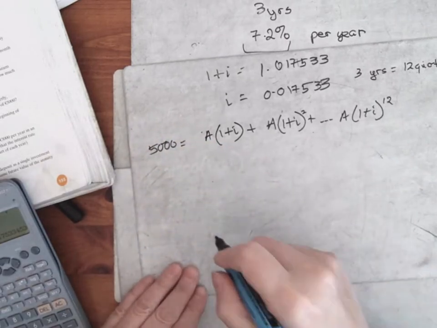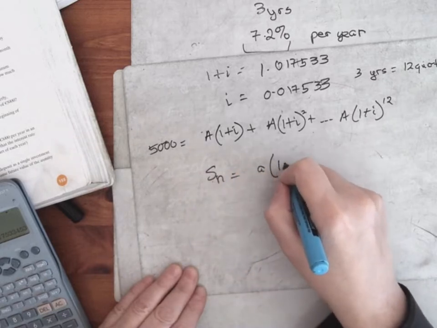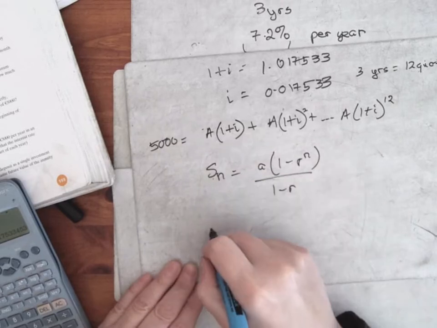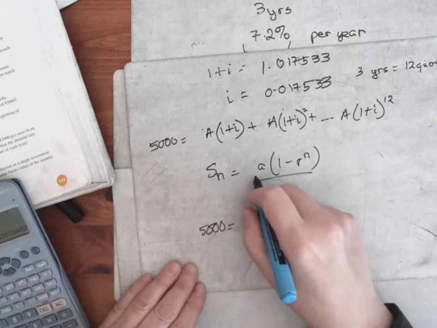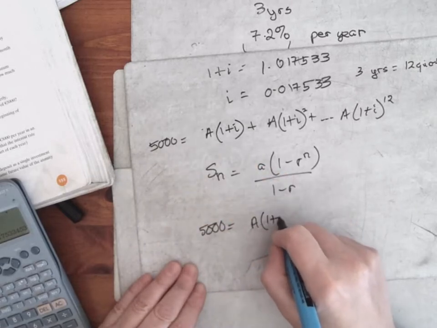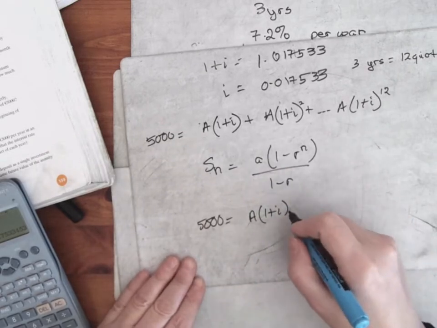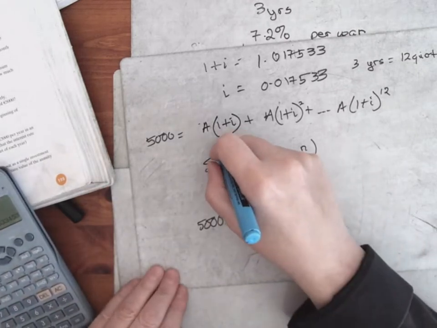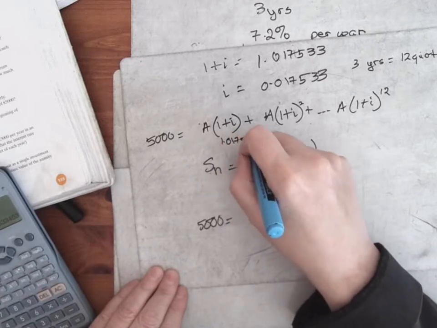So we use Sn. Sn equals a times 1 minus r to the power of n all over 1 minus r. Sn is how much she wants at the end, which is 5,000. a is the first term, which is the amount she's going to save per quarter multiplied by 1 plus i. Here 1 plus i is 1.01753, so that's r.